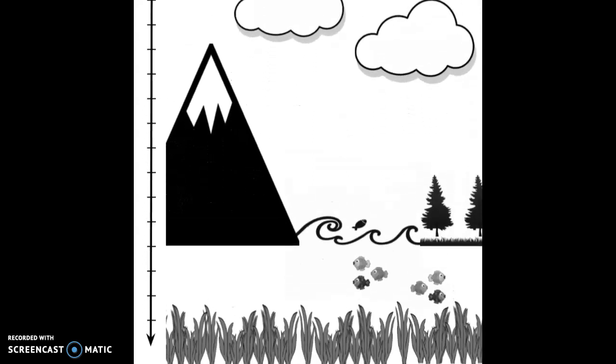So we have this picture here. We have a mountain, we have some clouds, we got some fish, we have some trees, we have some water. For the sake of our unit, we are judging that watermark, that ground level, as sea level. Sea level is always going to be the number 0, and then anything above 0 is our positive numbers, and anything below 0 is our negative numbers.